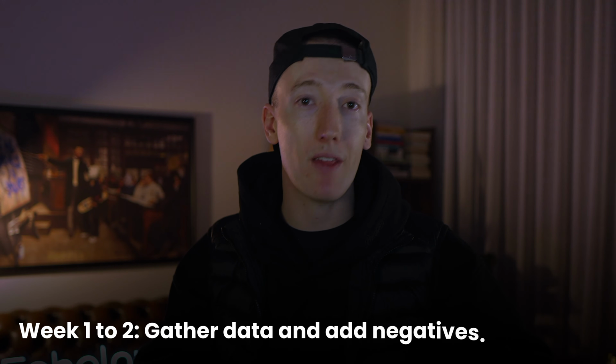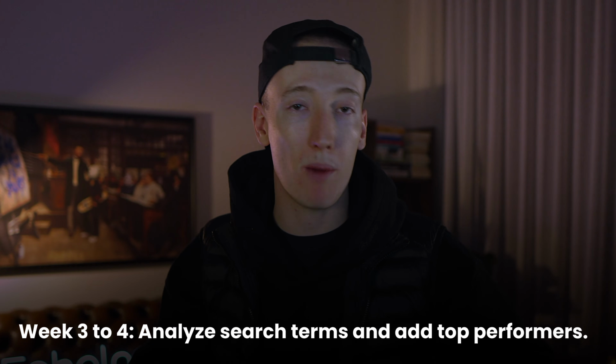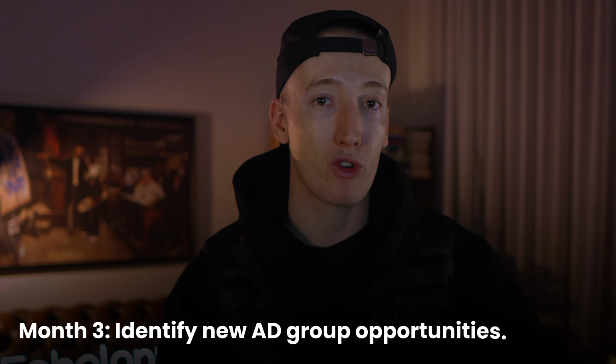Ongoing optimization separates profitable campaigns from money pits. Once campaigns are live, your search terms report becomes your gold mine. Look for high performing terms to add as exact match, irrelevant terms to negative, and new themes for additional ad groups. So your roadmap: week 1 to 2, gather data, add negatives. Week 3 to 4, analyze search terms and add top performers. Moving on to month 2, optimize negatives and match types. Month 3, identify new ad group opportunities.